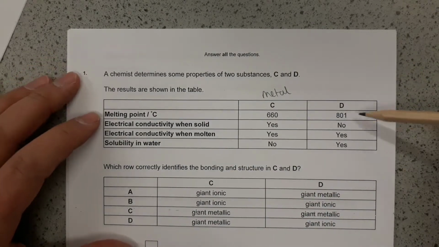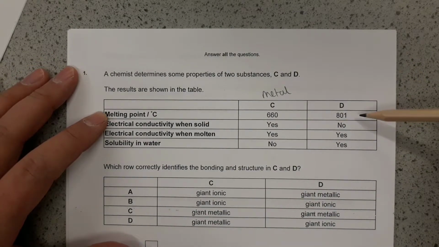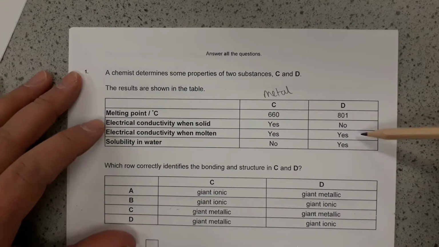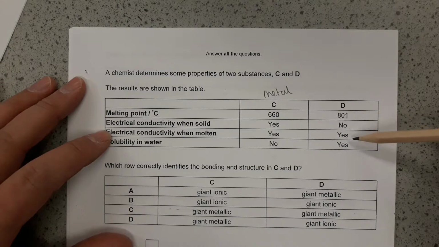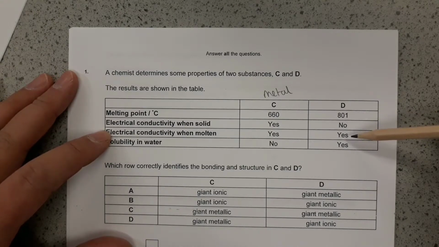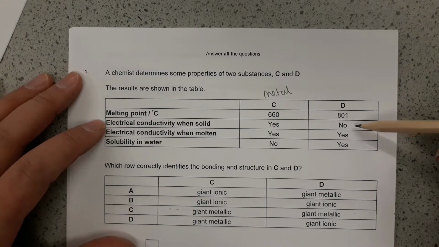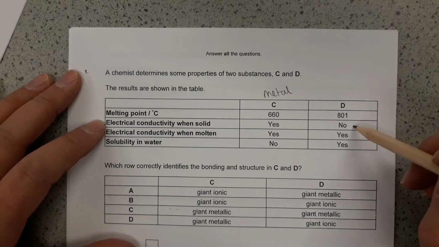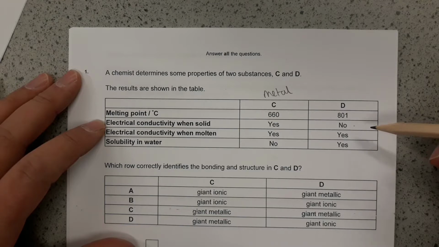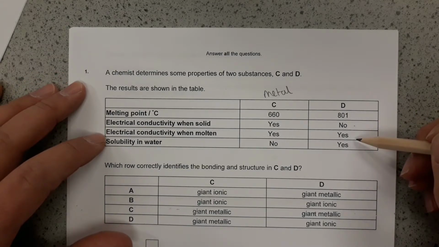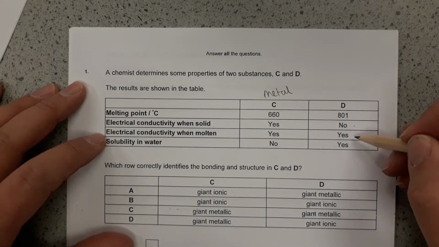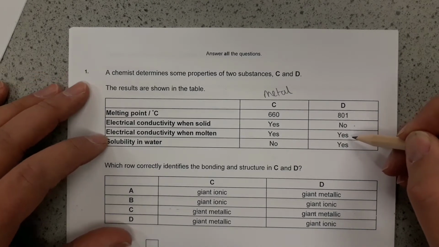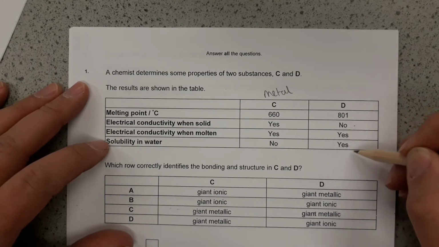Compound D, melting point of 801, so high melting point, not conductive when solid, but is when molten. And the only structure you've come across that does this would be your giant ionic lattice. We know it's not conductive when it's solid because the ionic lattice is fixed. The ions are fixed in position and the ions therefore cannot move. As soon as you melt or dissolve an ionic lattice, the ions become mobile. So the substance becomes conductive.